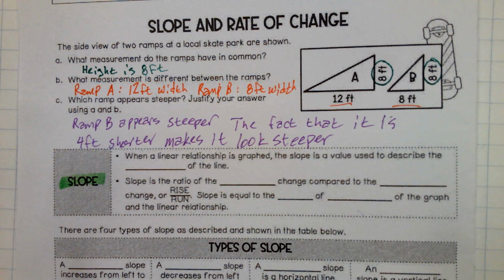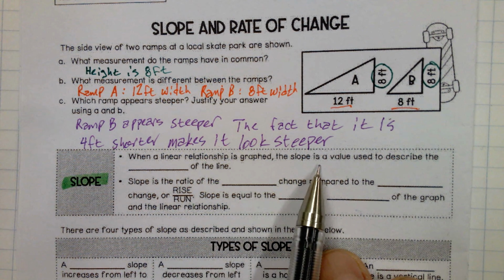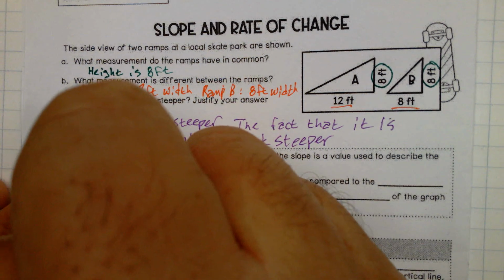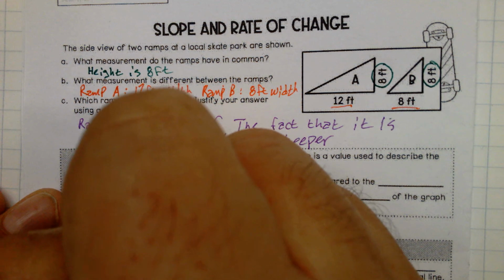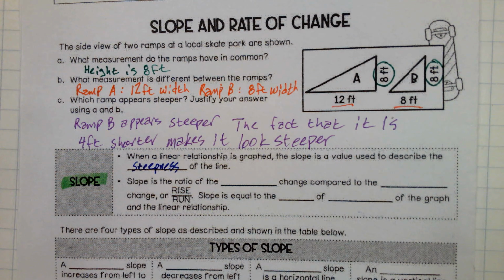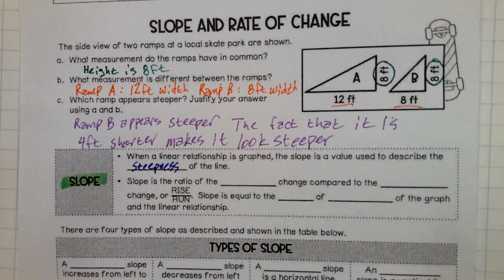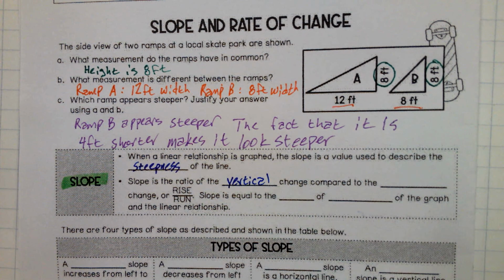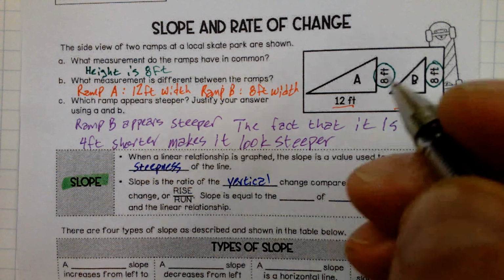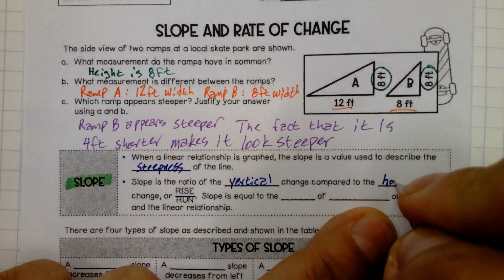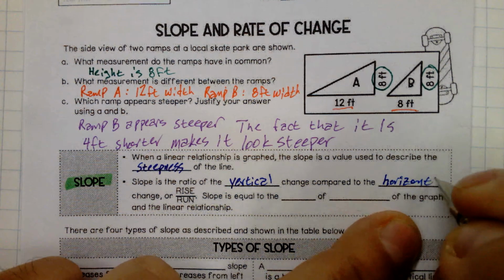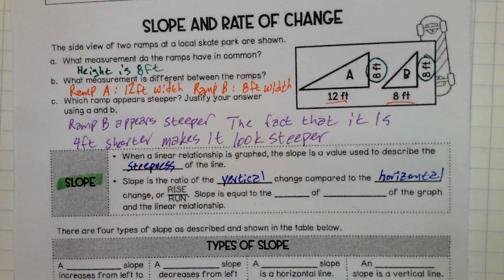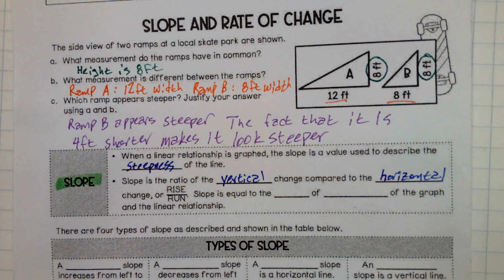So when a linear relationship is graphed, the slope is a value used to describe the steepness. Let's write the word steepness here. Of the line. So now we're going to put some math and numbers into this. The slope is a ratio of the vertical change, that height that we were looking at, compared to the horizontal change. We're going to keep on using this over and over again.